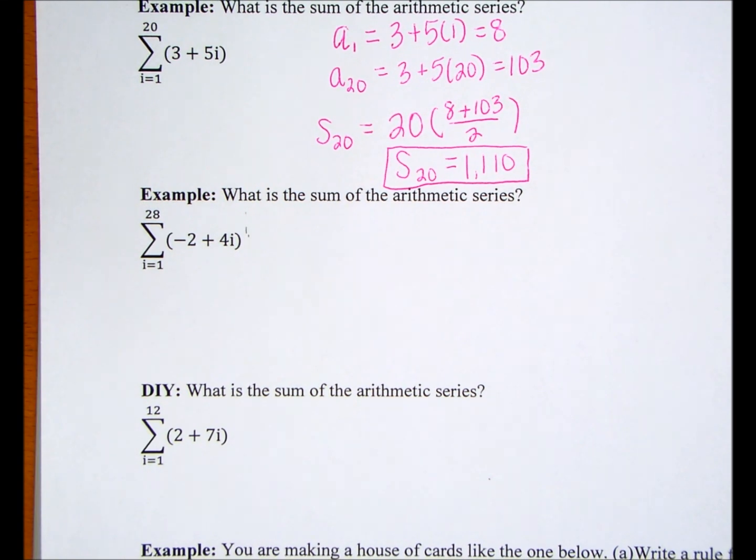Now you do not want to list out all of the terms and then add them. You actually want to use these rules and find the value of the arithmetic series. So let's look at another example.